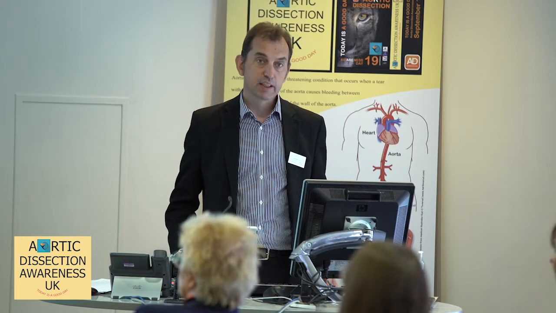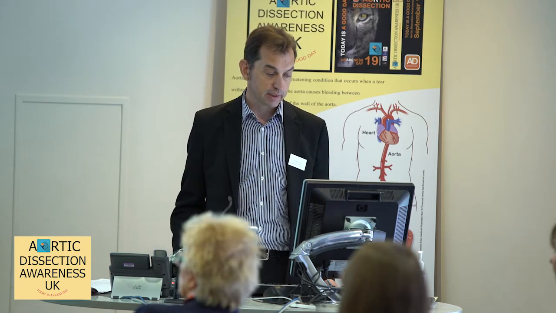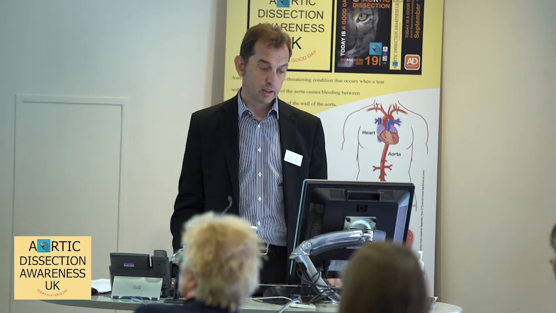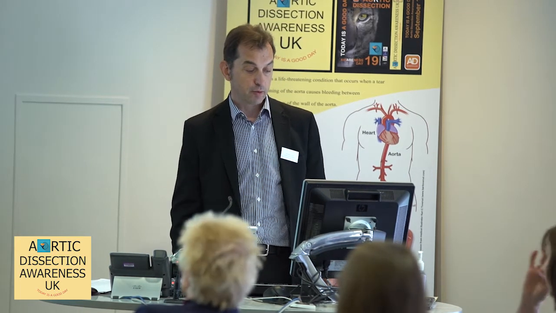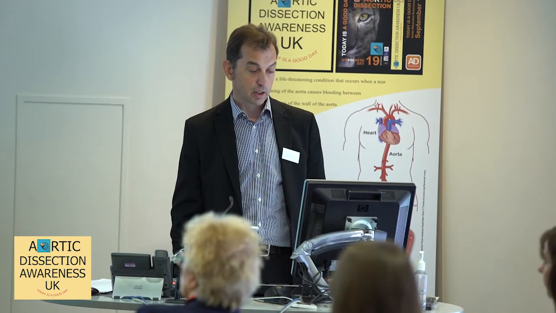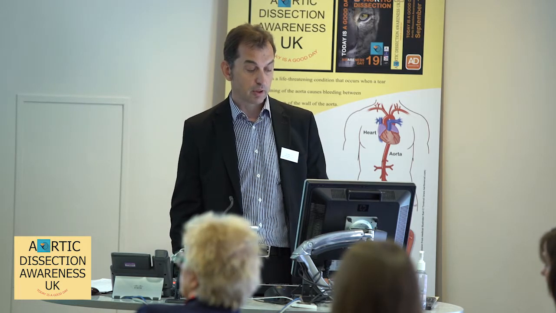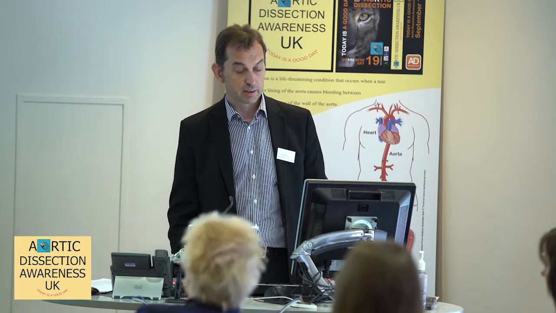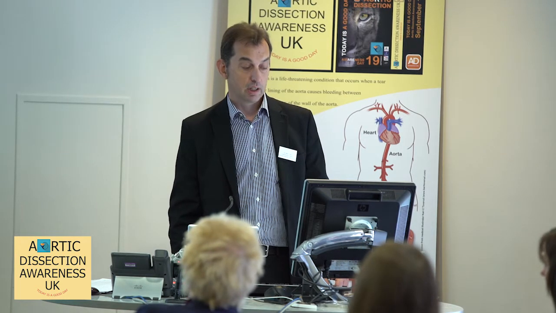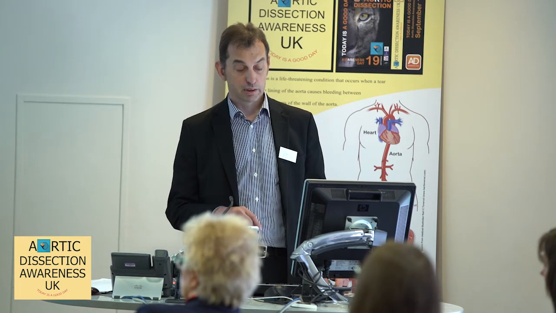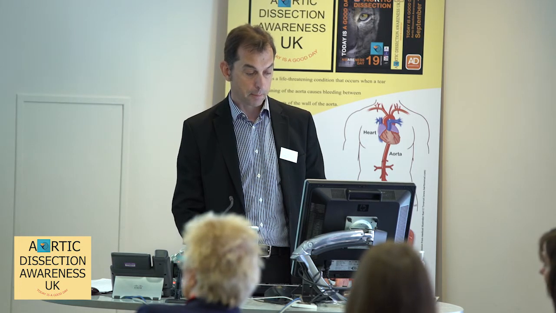So these are the mortality figures as taken from the Society Blue Book, a little bit out of date now, and things are a little bit better, but the overall mortality in the UK for a type A dissection is about 23%. And you can see here, if you replace just the ascending, you get 20.7%. If you do an aortic valve replacement and ascending, mortality is much lower. But if you do a root replacement, the mortality there is really quite high, 30%, so 1 in 3 risk of dying if you have a root replacement. And that's not to mention if you're replacing the root, total arch and doing a frozen elephant trunk, you can imagine those mortality statistics are quite high.